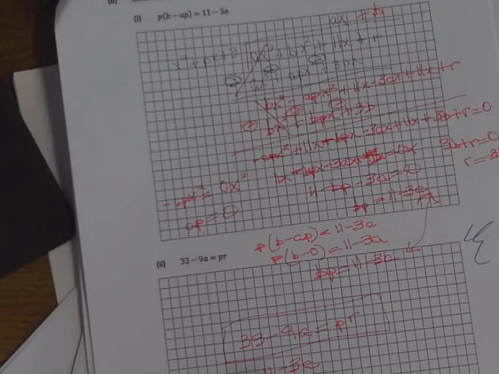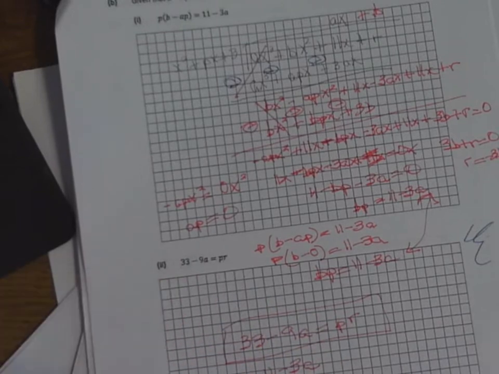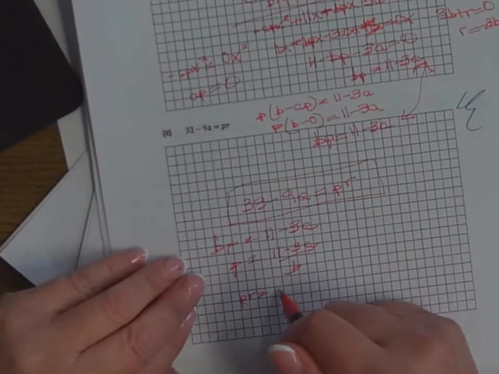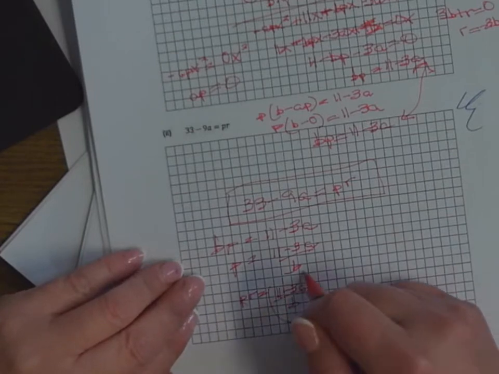So p equals 11 minus 3a divided by b. But I'm trying to prove pr, so I'm going to multiply each side by r, because that's what the sum says. So pr equals 11 minus 3a all over b times r.